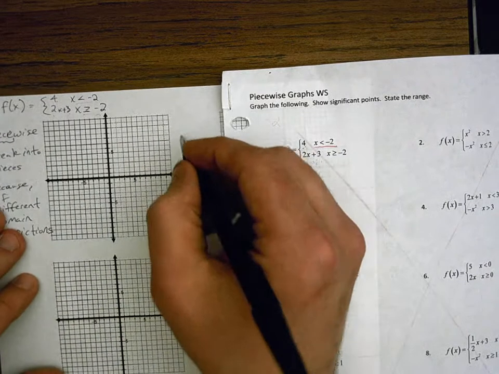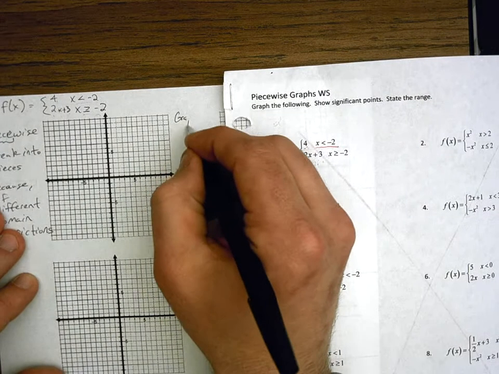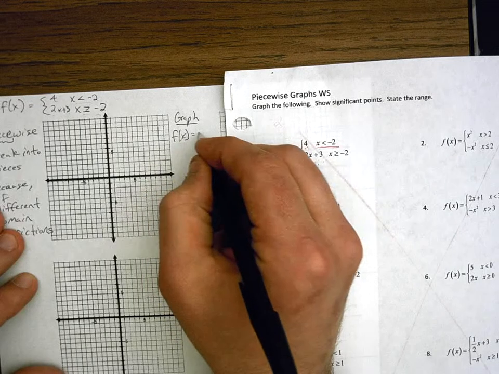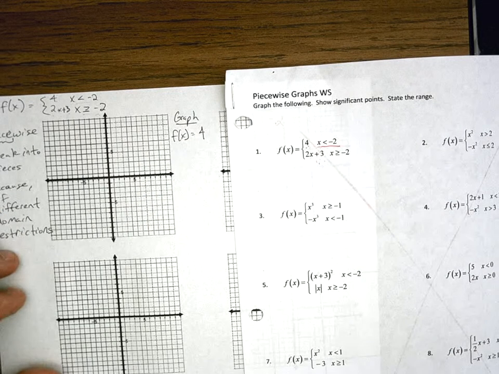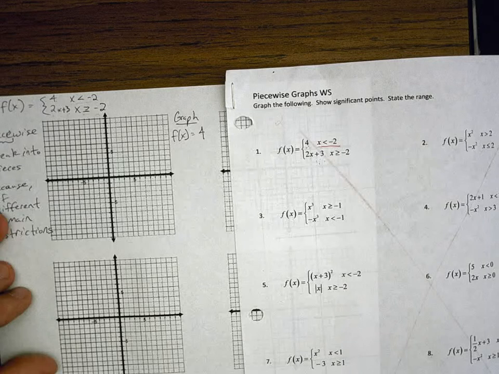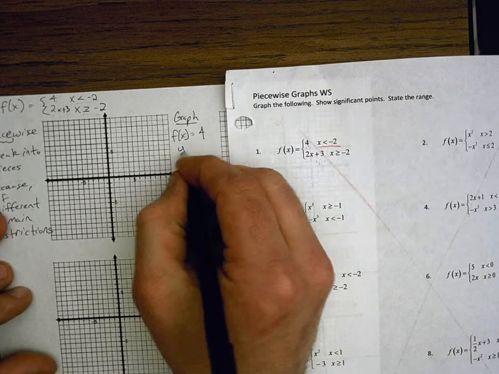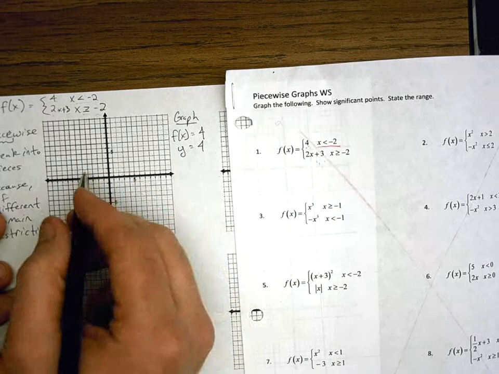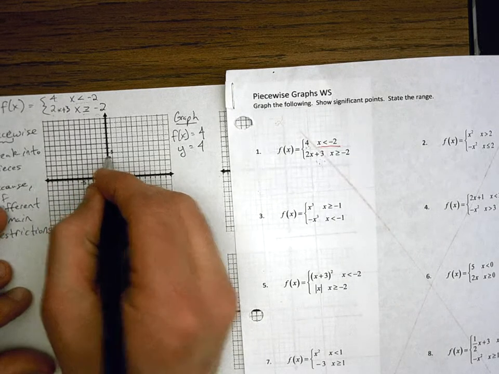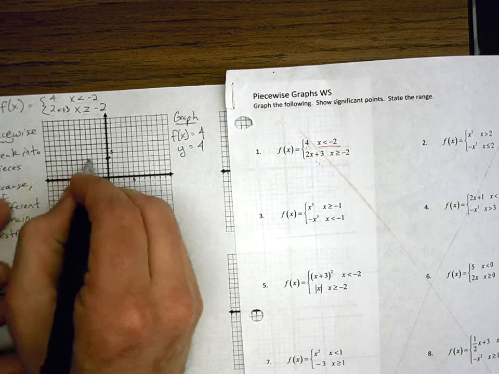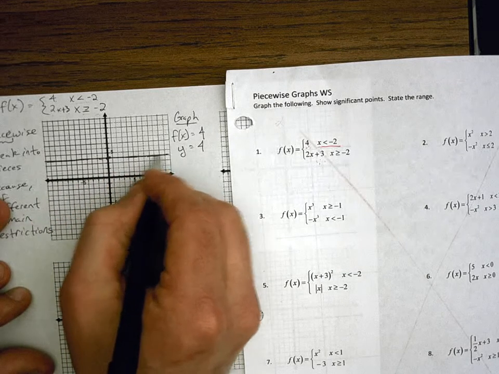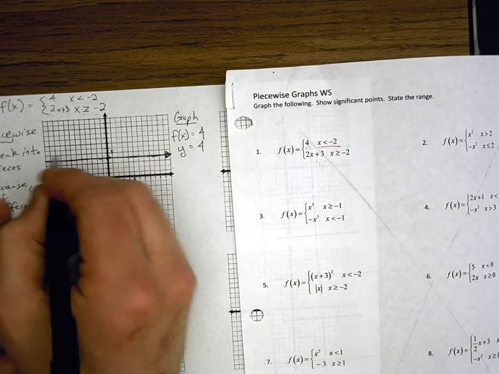So this first graph is going to be of the first function. F of x equals 4, and that'll be my first step. Well, that's equivalent to y equals 4. That's the straight horizontal line at y at 4. That's this line right here.